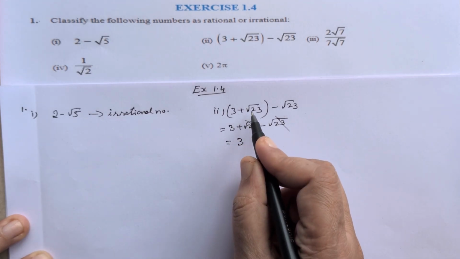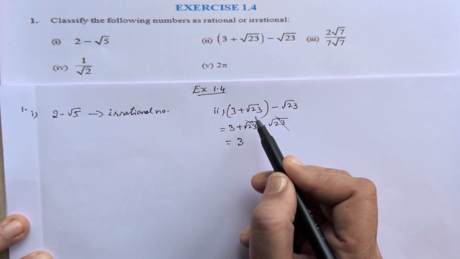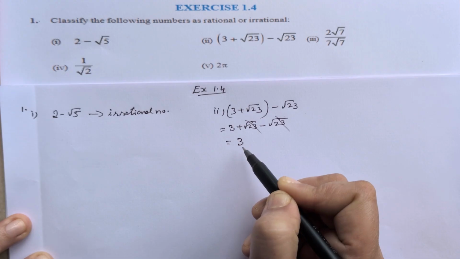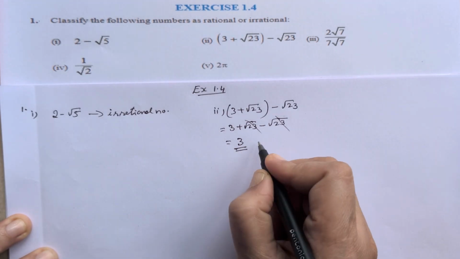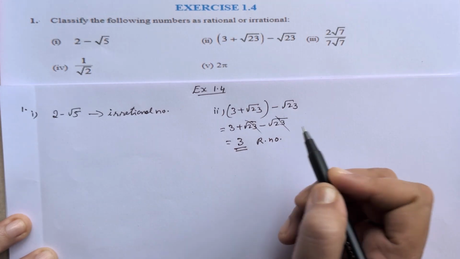That means after getting the expansion, in the same way, you have to try to simplify. If we can simplify, then first we have to simplify and then check whether it is rational or irrational. Now we got 3. 3 is a rational number. That means we can write this as a rational number.